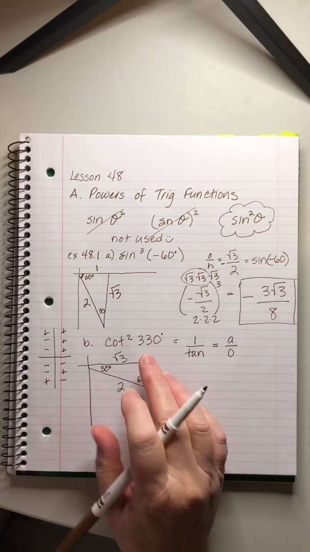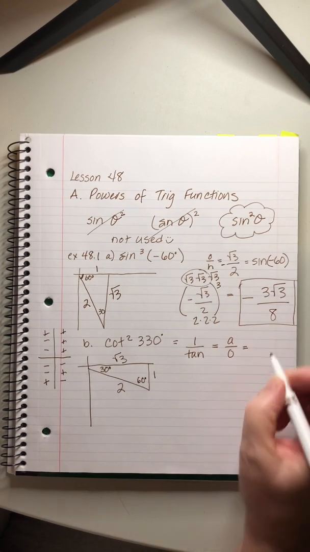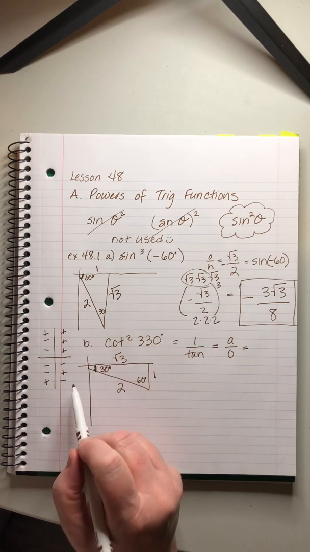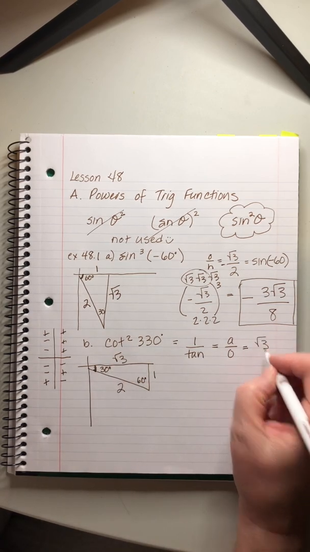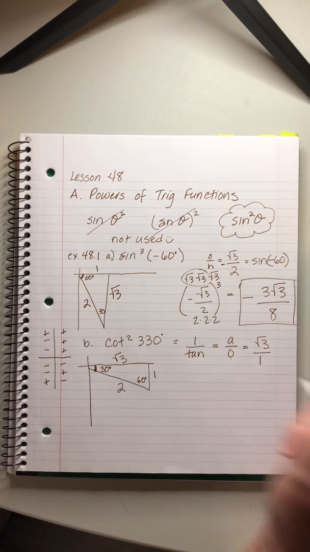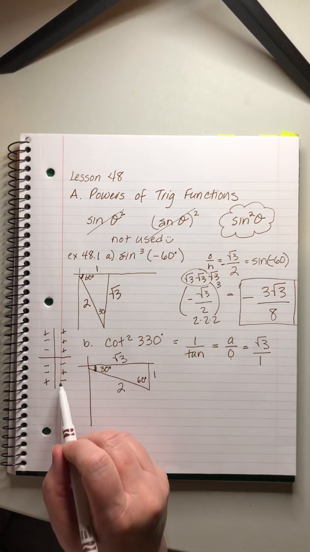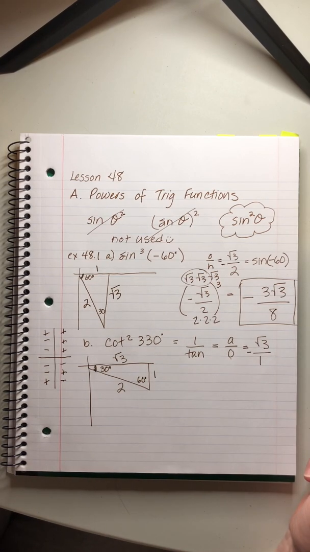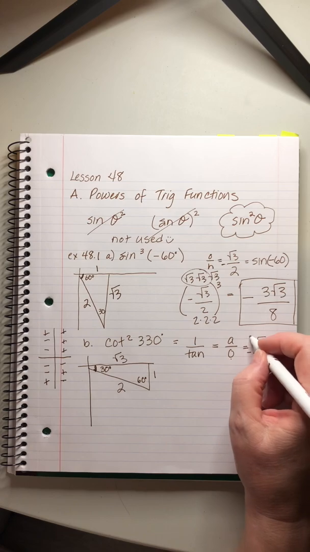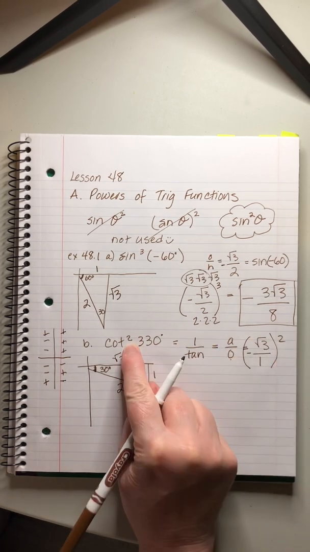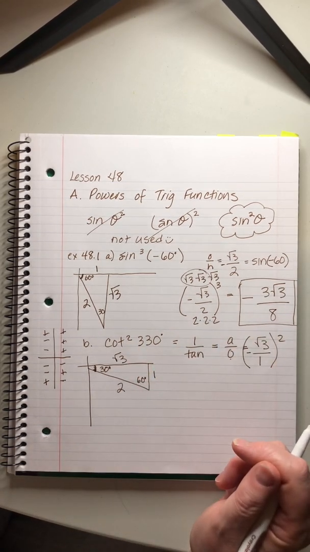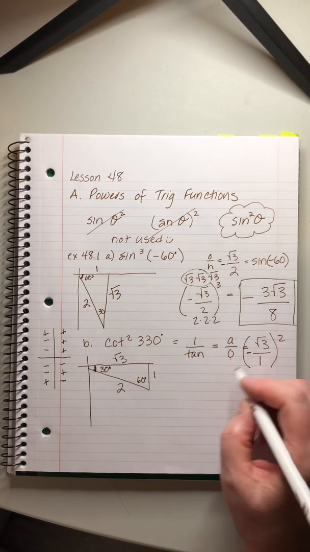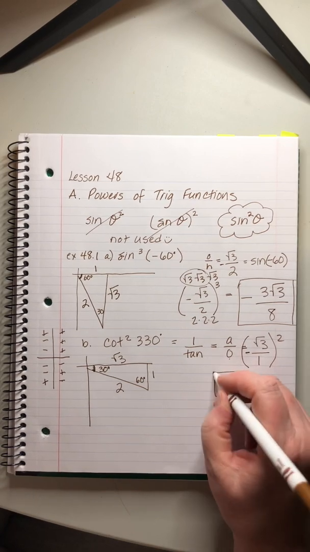Okay, we've got this, so now we just need to get our sides. The adjacent side to this angle is square root of 3. The opposite side is 1. The sign, plus or minus, tangent in the fourth quarter is negative. So there's that much. And then I just want to square it, right? This time we're just squaring. And so it becomes two negatives make a positive. Square root of 3 times the square root of 3. Our final answer is positive 3.